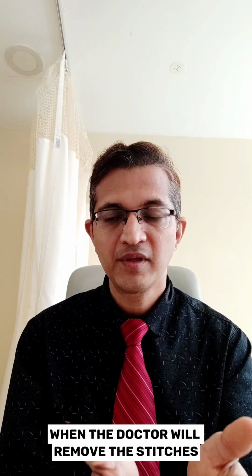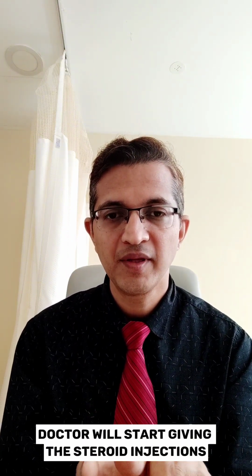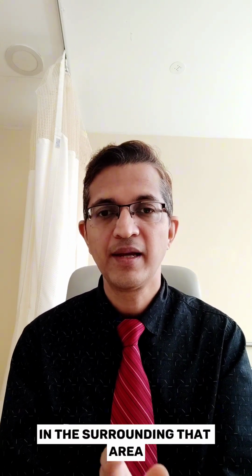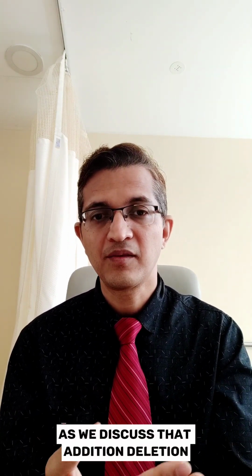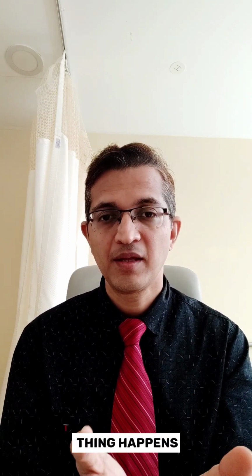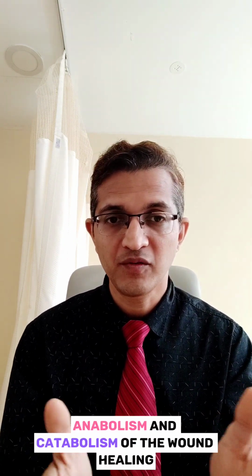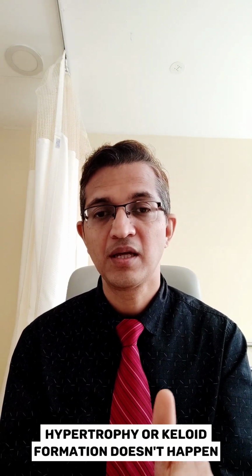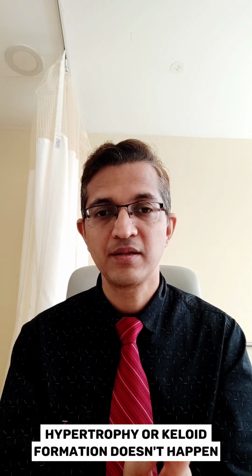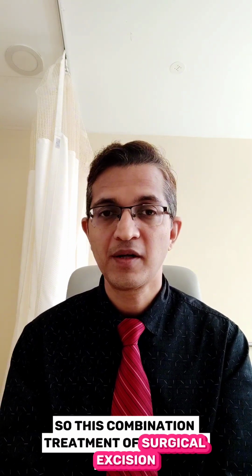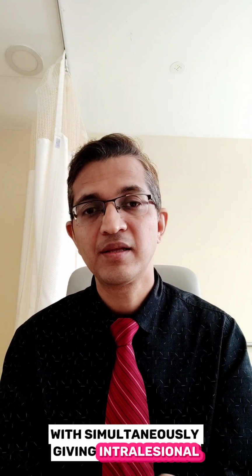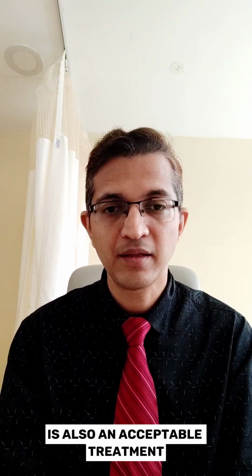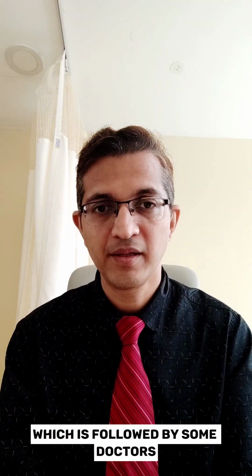After the doctor removes the stitches, the doctor will start giving the steroid injections, the same injection as we discussed, in the surrounding area, so that, as we discussed, that addition and deletion thing happens, anabolism and catabolism of the wound healing, so it remains in control, and the scar formation, hypertrophic scar or keloid formation, doesn't happen. So this combination treatment of surgical excision with simultaneously giving steroid injections in that area is also an accepted treatment, which is followed by some doctors.